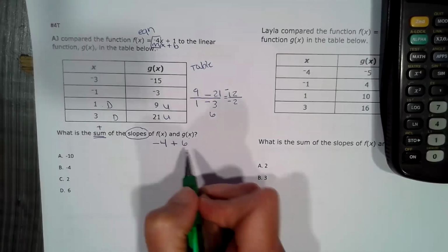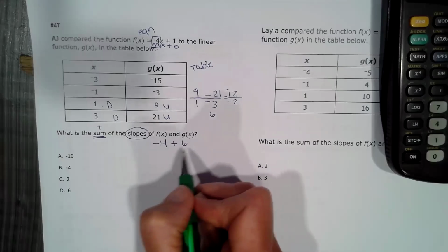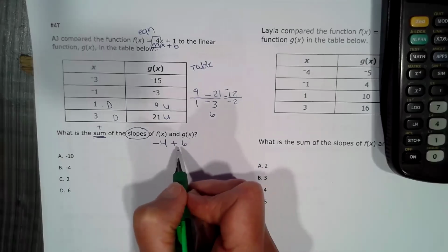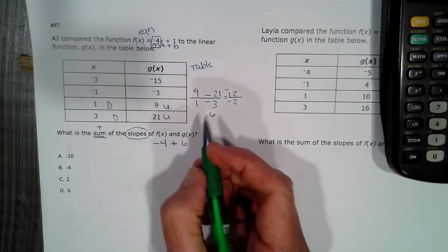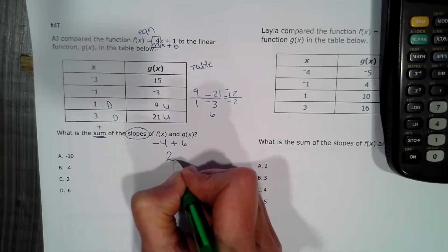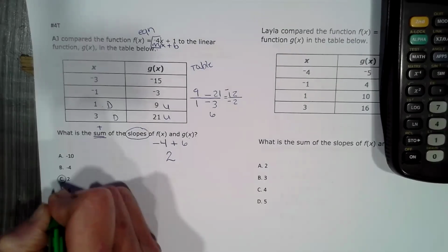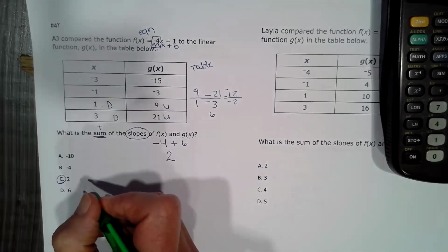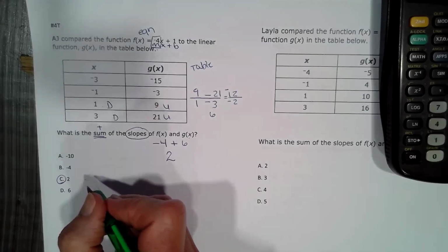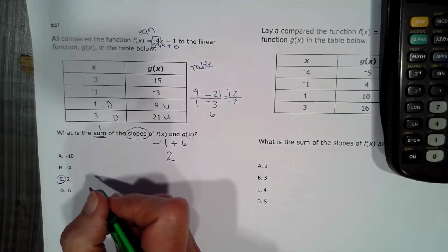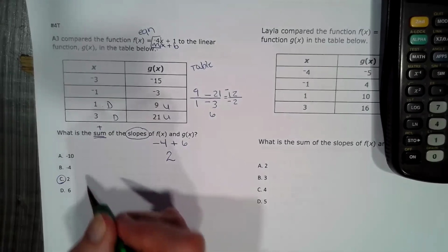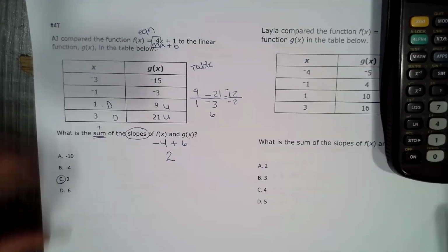Sum. I am combining these. Notice one of these is negative, one is positive. I'm technically not adding, I am subtracting, and I get a +2 for a slope. Okay. If you're listening right beside of this, I want you to write linear functions have constant slope. Okay. And then we're going to work out this one.